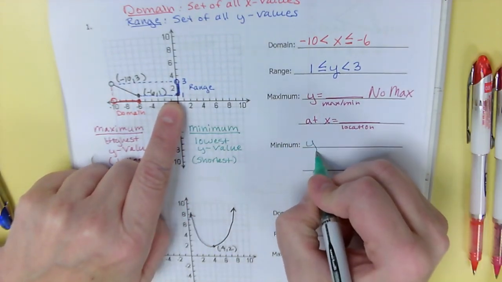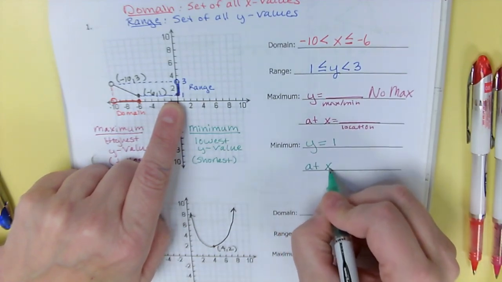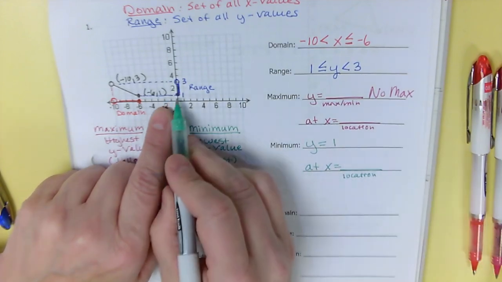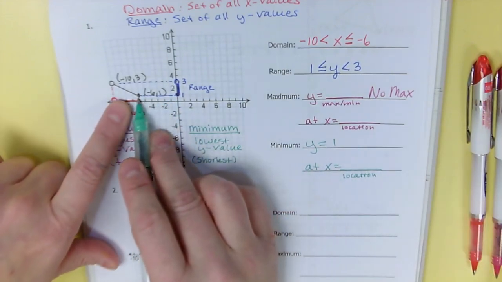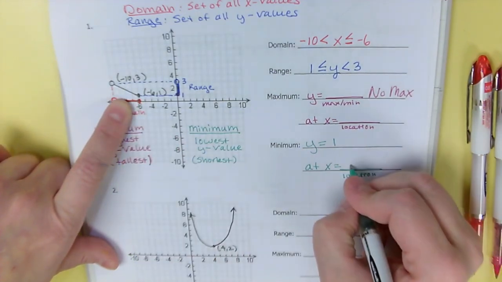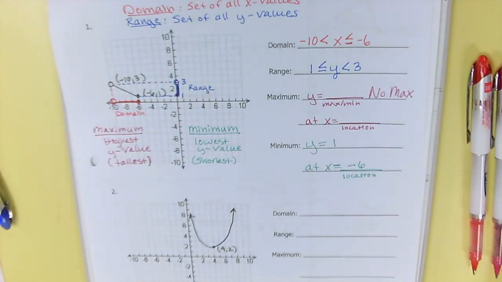So here's our minimum. Y equals 1 at, and this is where you're going to give the location. That 1 occurs right here, and it occurs with a -6 in the x position. So at x equals -6 is where it happens. So we did have a minimum, we just didn't have a maximum.